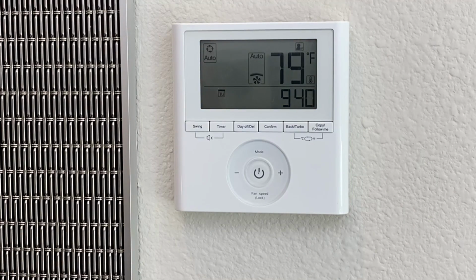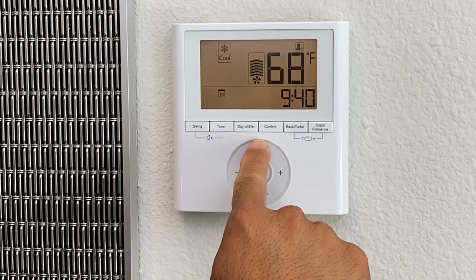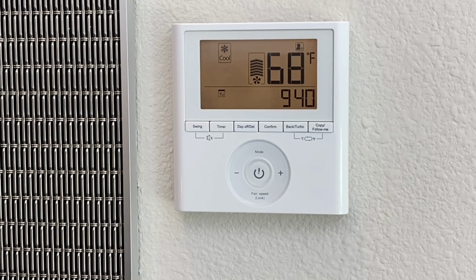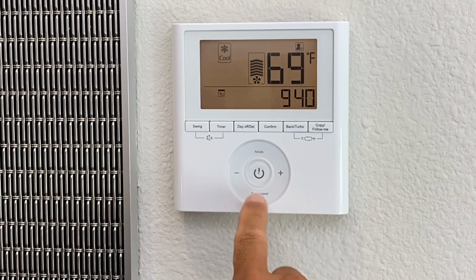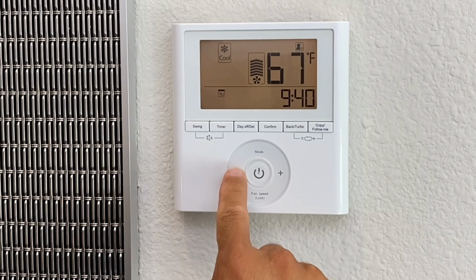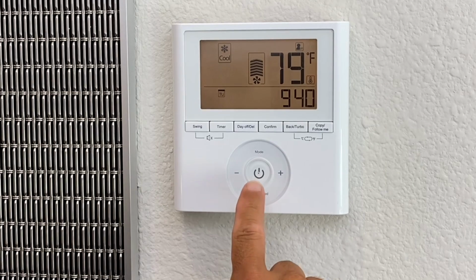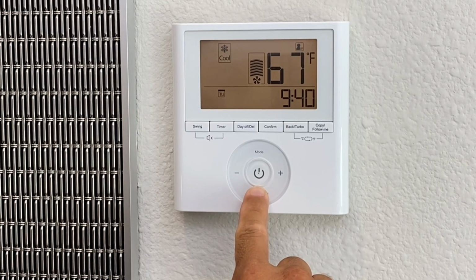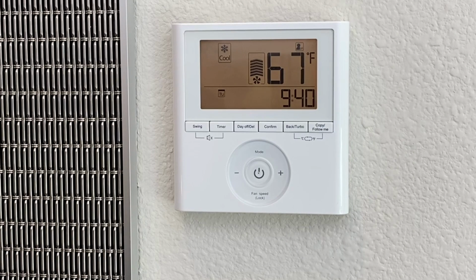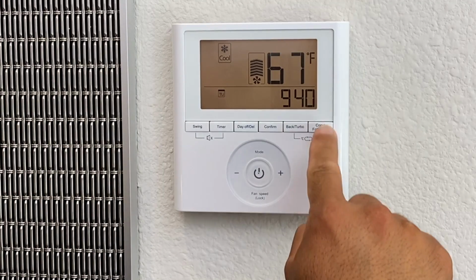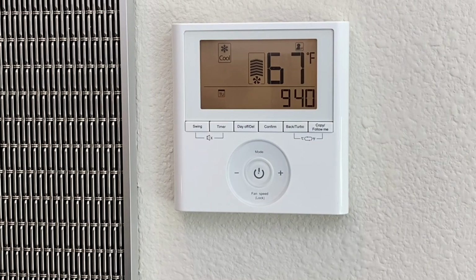How to use your thermostat? Simply press the mode button to select cooling, heating, or fan. For cooling, to change the desired temperature, press the plus or minus. Then you want to verify that your fan speed is set on high. You also want to verify that your follow me is on, and to save the last setting or preference, turn off and turn on your follow me icon.